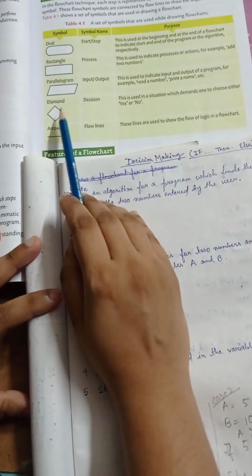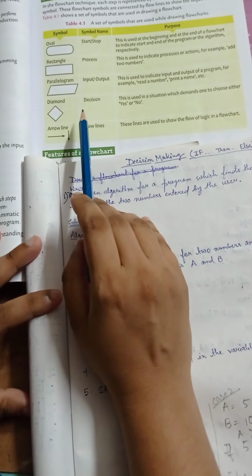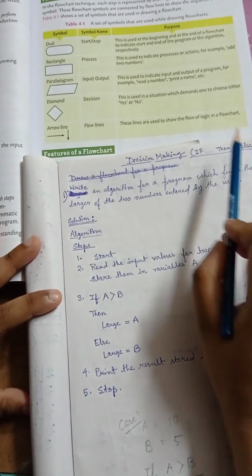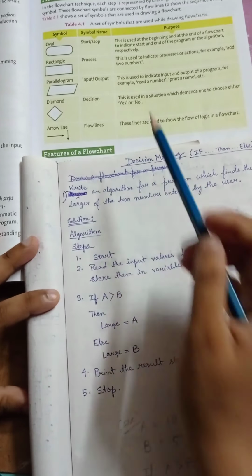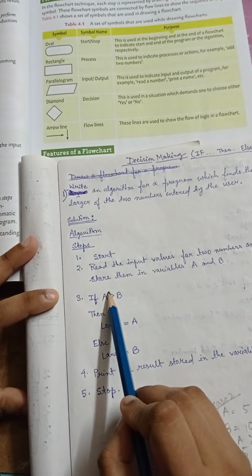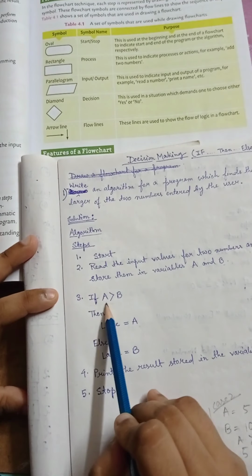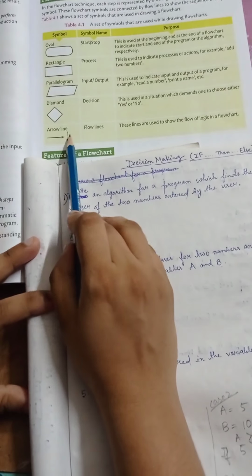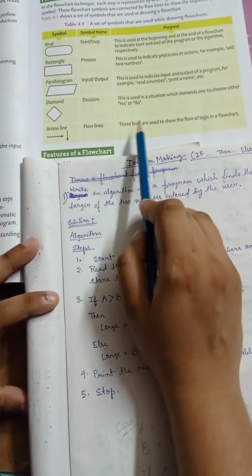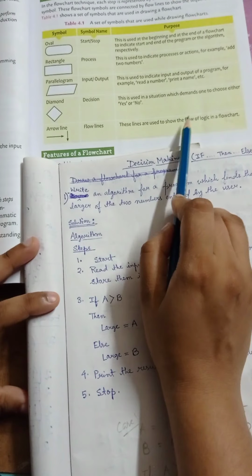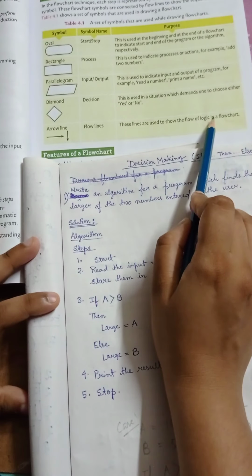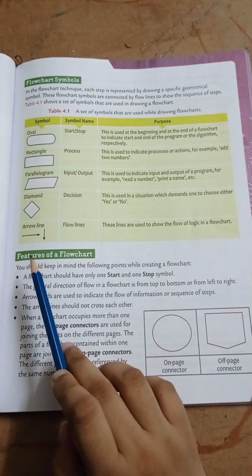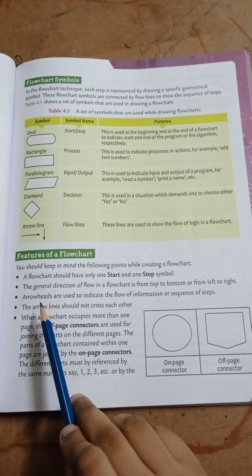Next symbol is the diamond. Diamond means decision making statement. So, when we use a decision making statement like an if-then statement, we use the diamond symbol. So, if A greater than B, this statement is represented by this diamond symbol. Next is the flow line. These lines are used to show the flow of the logic or the flow of the program.